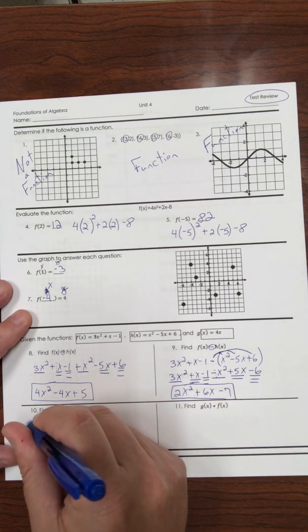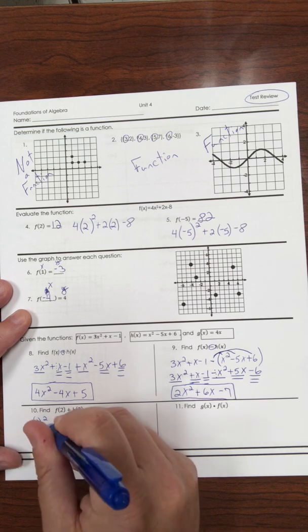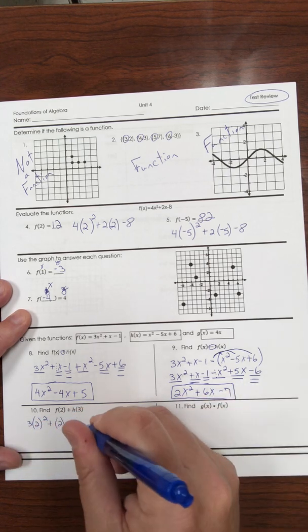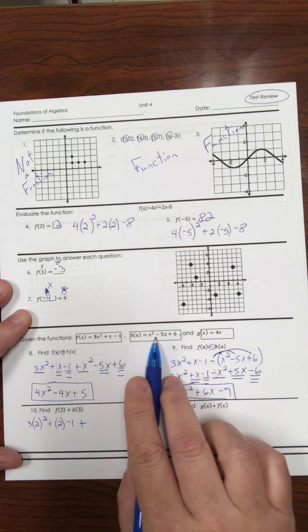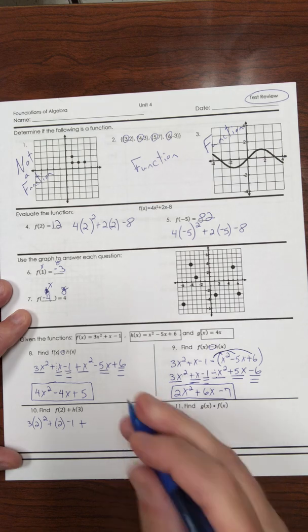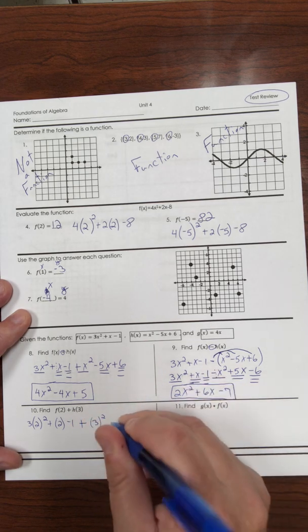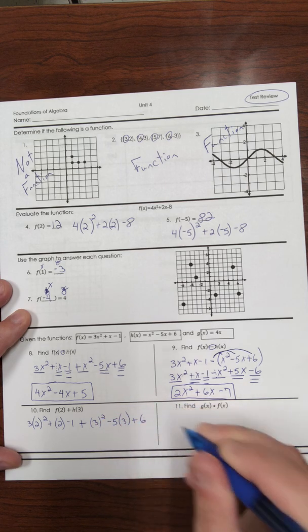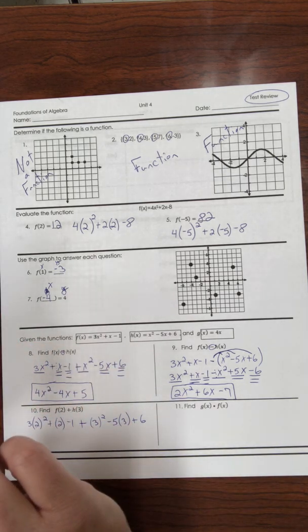So it's going to be 3 parentheses 2 squared plus parentheses 2 minus 1, and I'm adding, I'm going to plug 3 into these x's, the h equation. So it's going to be 3 squared minus 5 times 3 plus 6. And guys, now that it's plus between them, you can go ahead and just punch all that into your calculator.